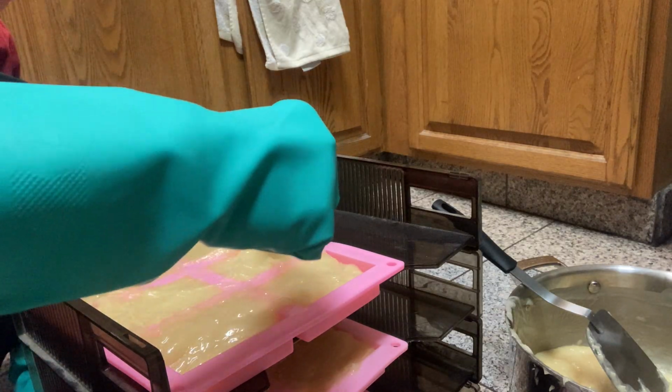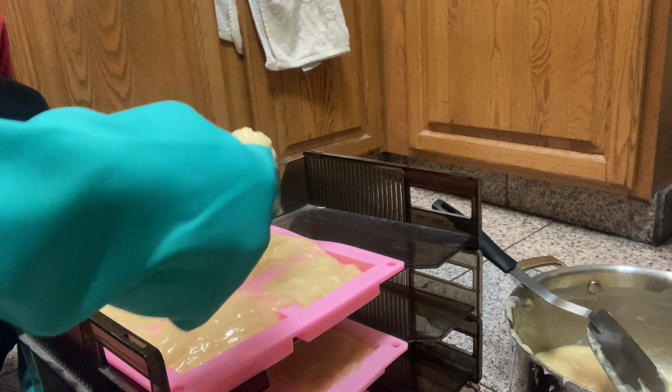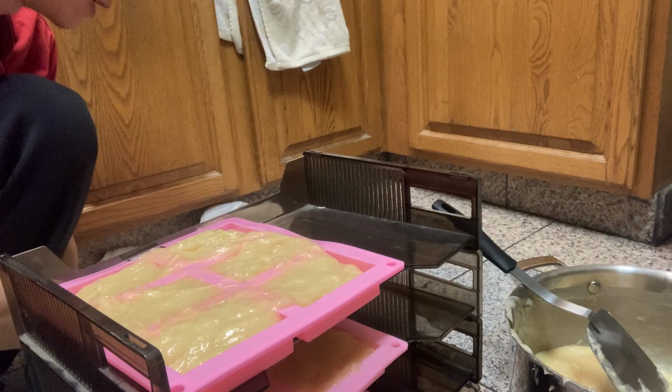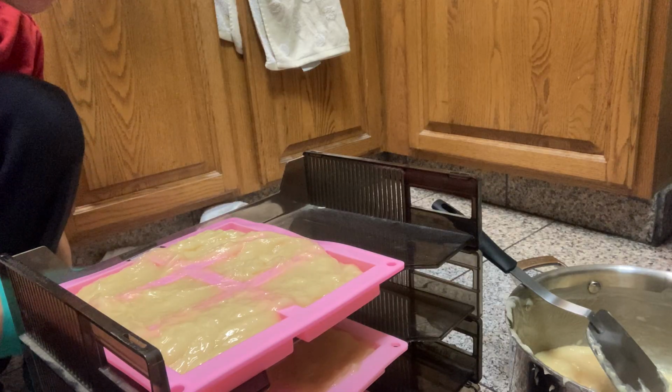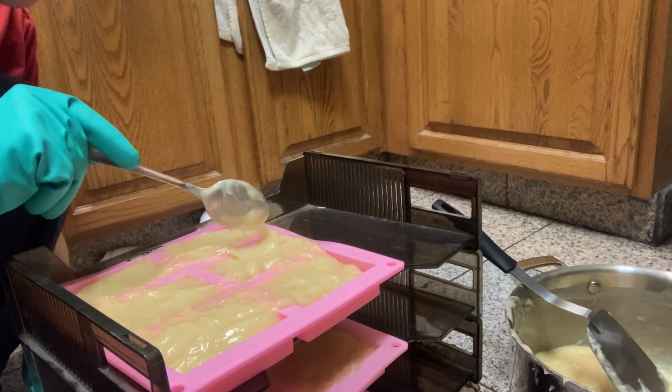But at the end of the day, this is all just going to become bar soap, so it's fine. It doesn't matter if it's lumpy or if it takes a long time to do it.